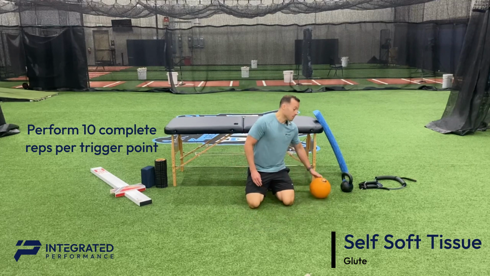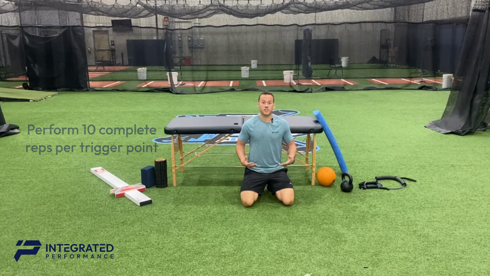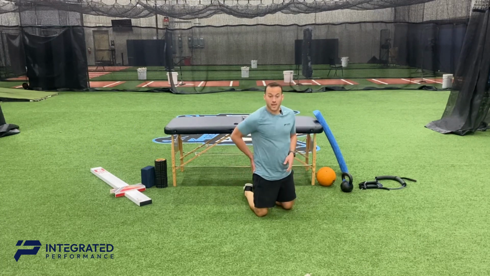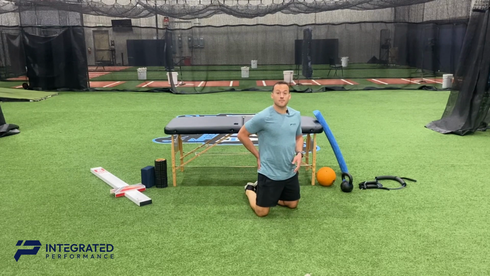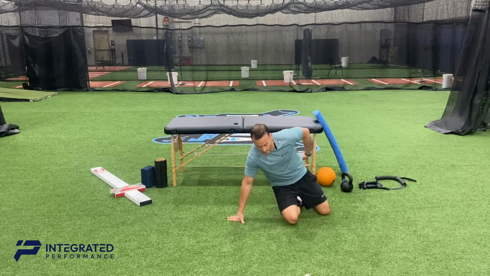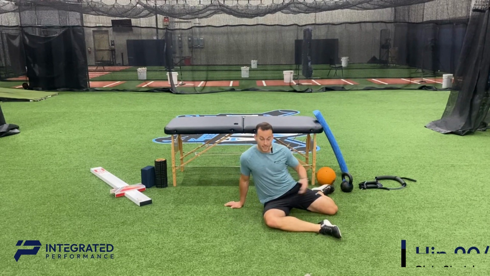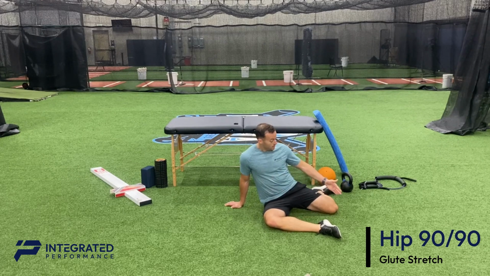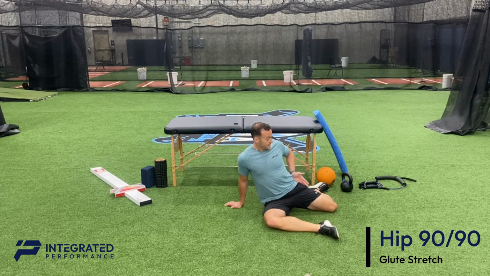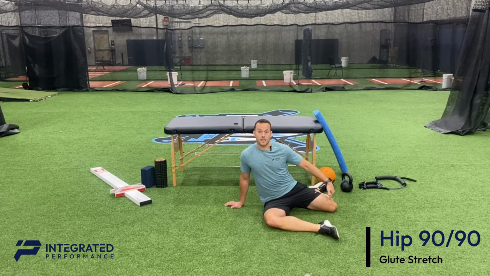Once you get that tissue nice and loose, we need to stretch it. A great way to stretch the back side of the hip, the glute, and get a little bit of upper back with it, is to go into a hip 90-90 position. This is going to be my right hip. My left leg is going to be back and extended, in a straight line with my upper back. This right hand is in line with that knee.